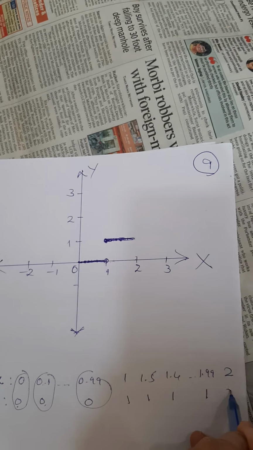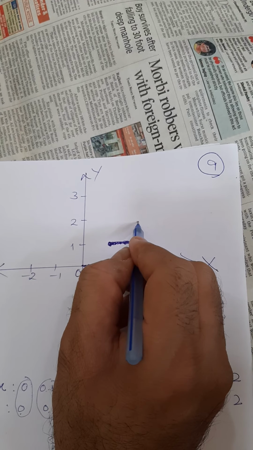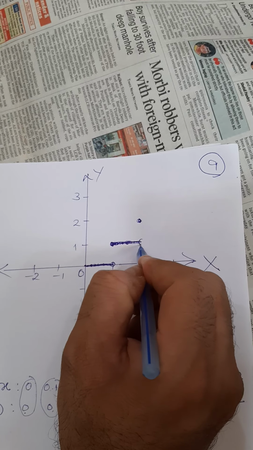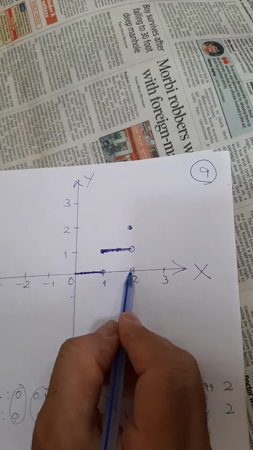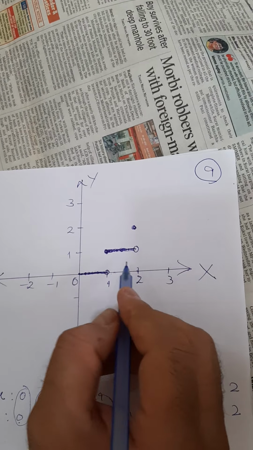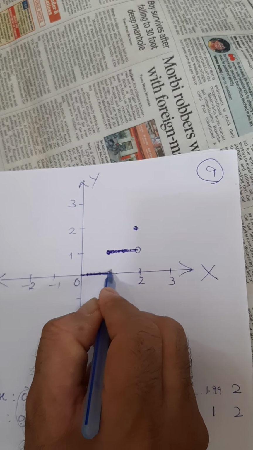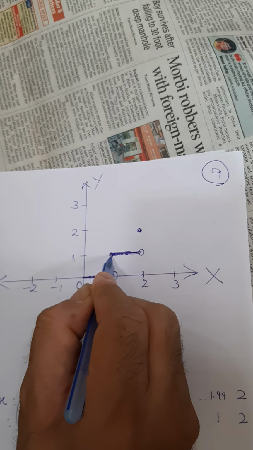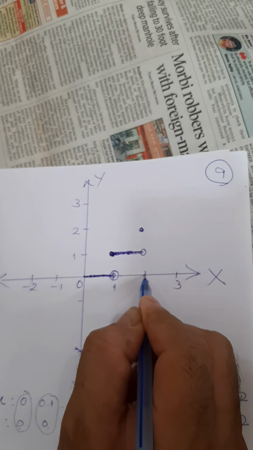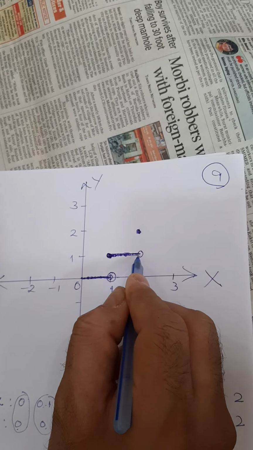If I write 2, then it is 2. So 2, then it starts from here. So 2 is not included here, I'll put an open circle. There is 2. At 1 I put an open circle here, so at 1 it starts from here, at 2 it starts here, up to 1.99 here.